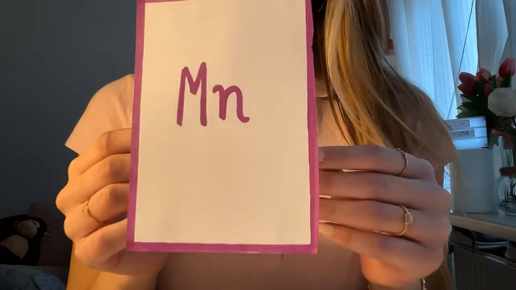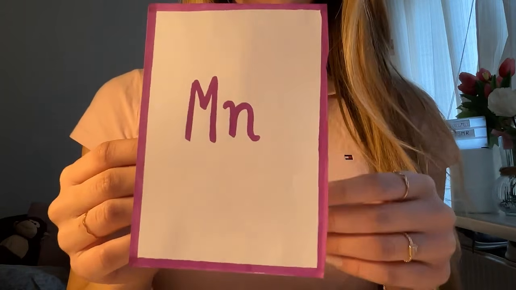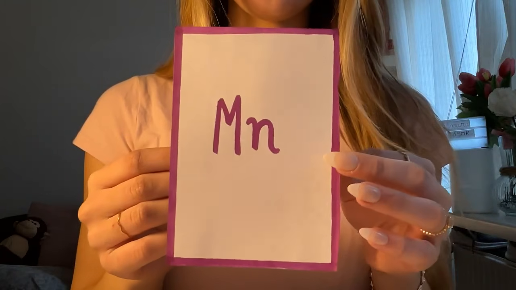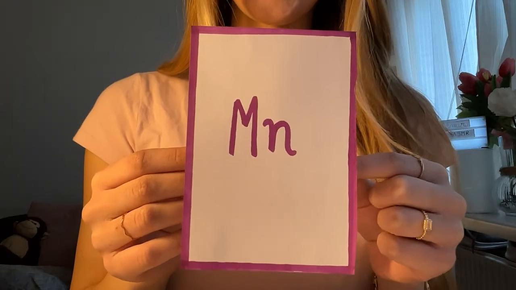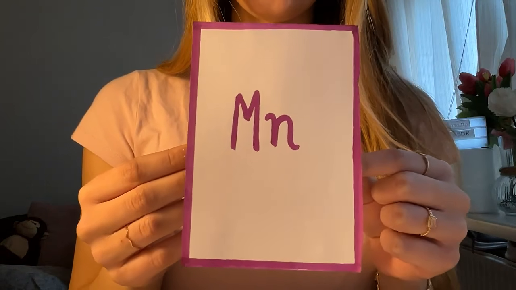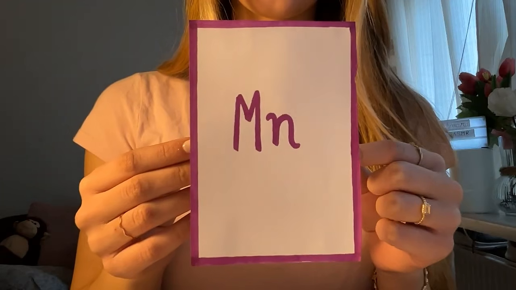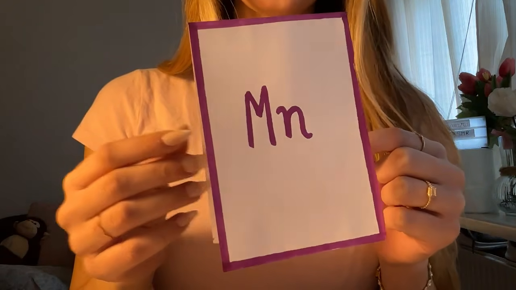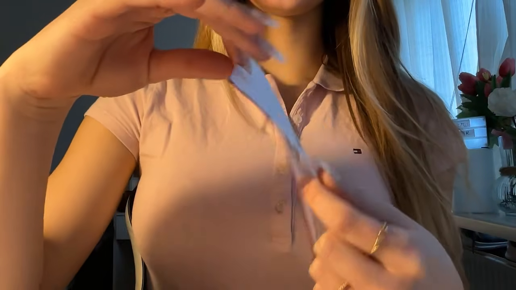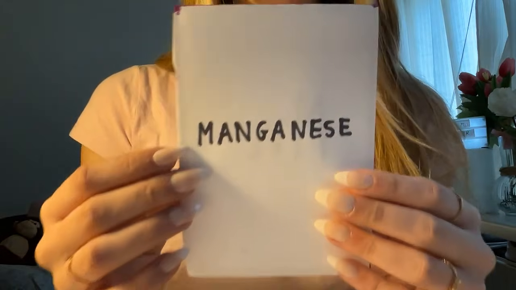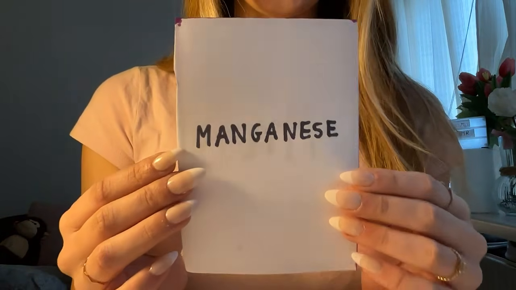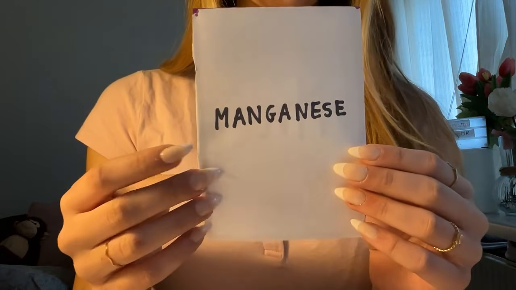Do you have a guess? I'll give you some more time to think. So just Mn. Which element is this? Okay, so this is the symbol for manganese. Manganese. Did you get this one right?